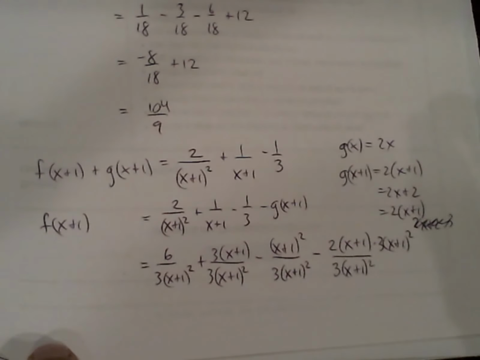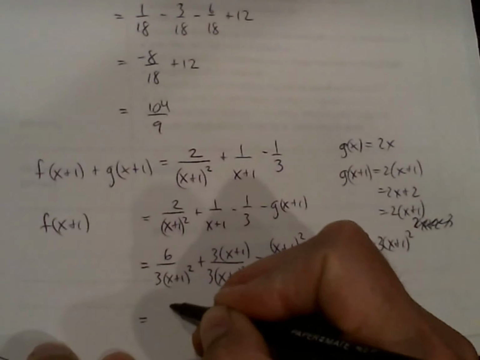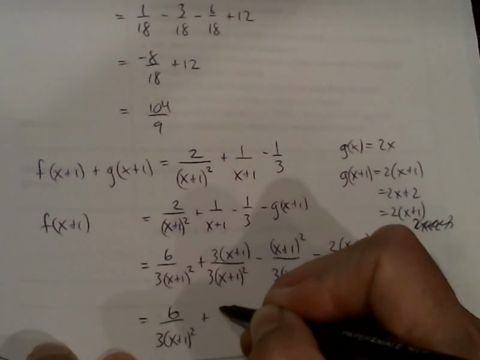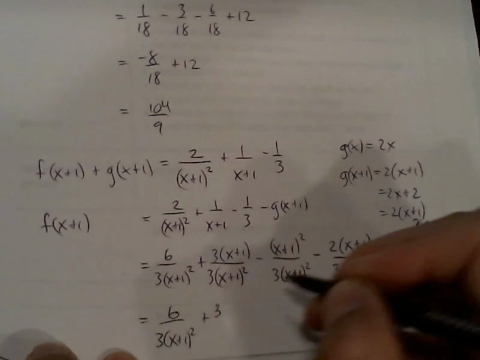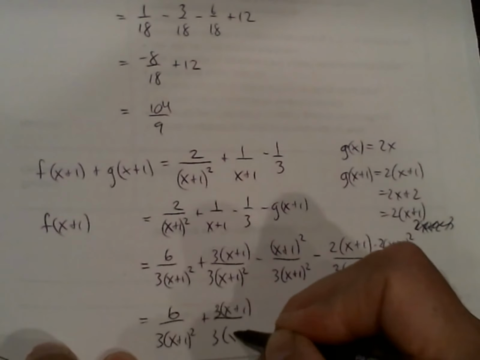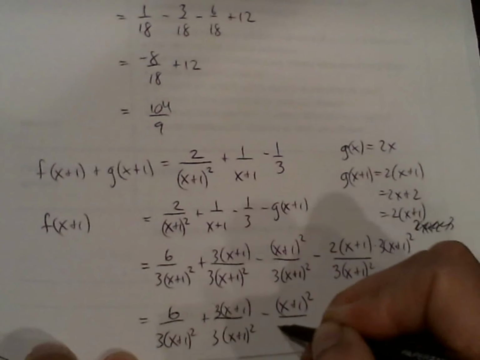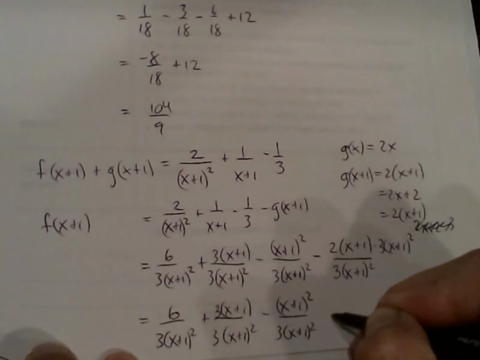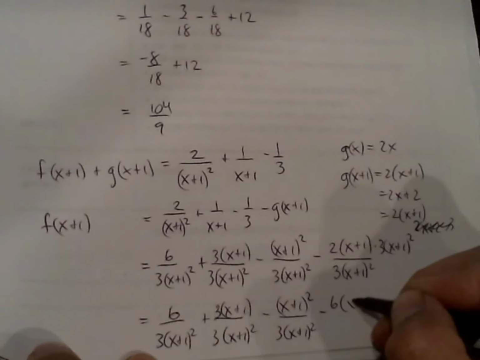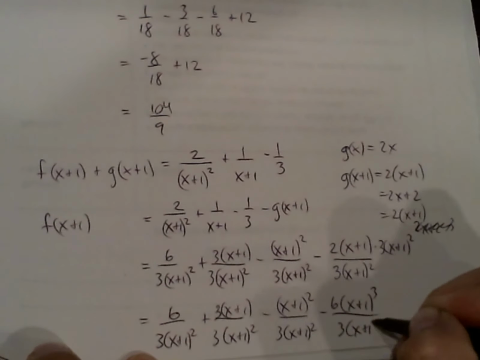And let's just do a little simplifying, but we won't expand it. Here we'll have 6x plus 1 cubed, 3x plus 1 squared.